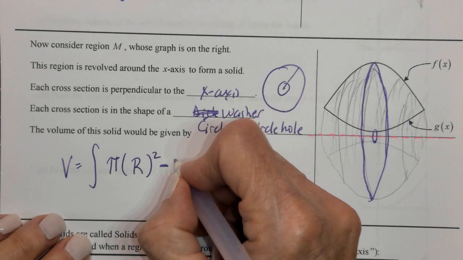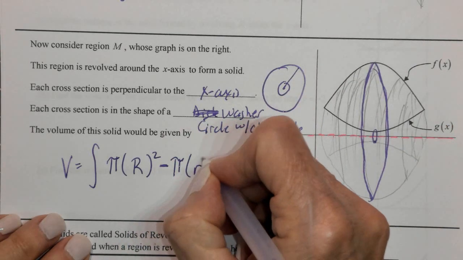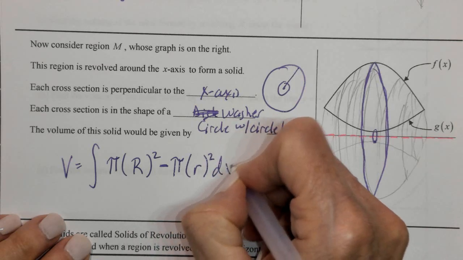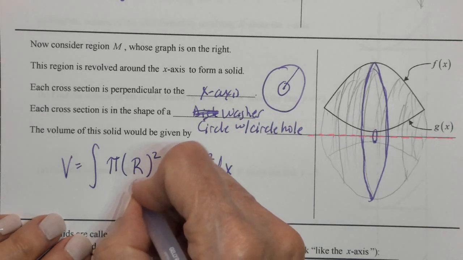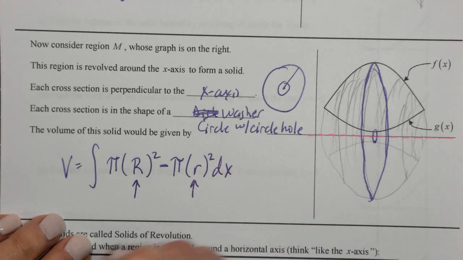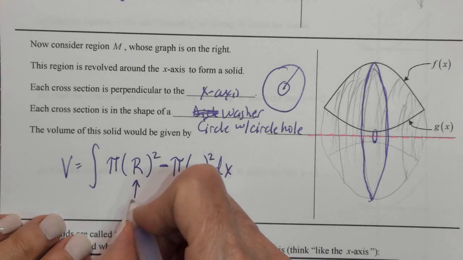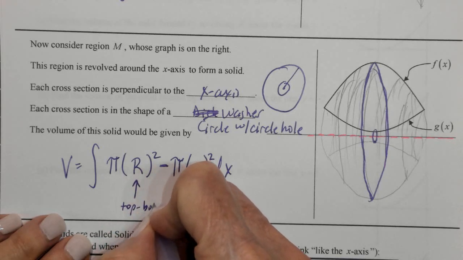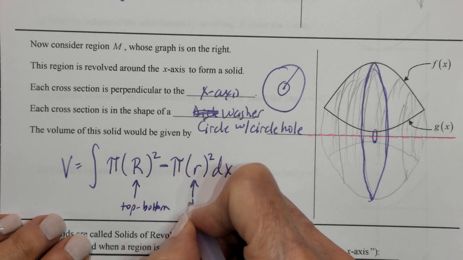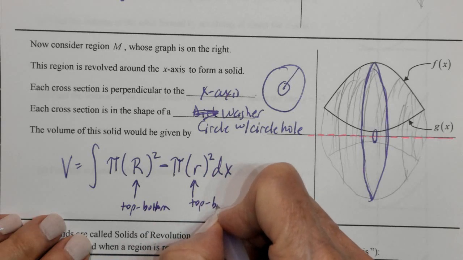And we need to subtract out pi times the little radius squared. Okay? So we're going to have a big R and a little r in most of these. We always do top minus bottom if we're doing a dx, right minus left if we're doing a dy.